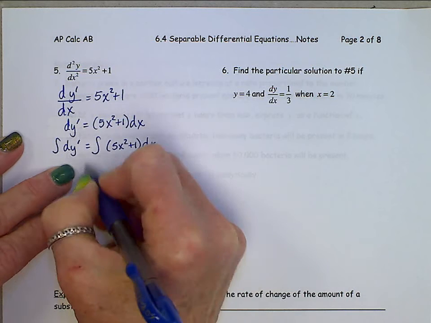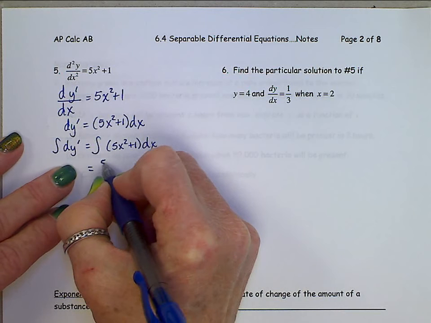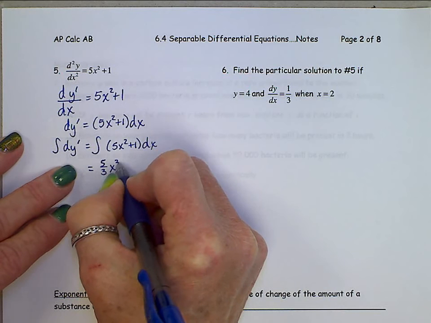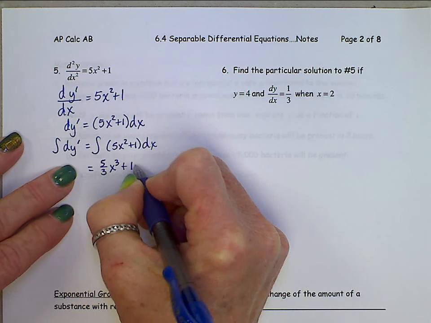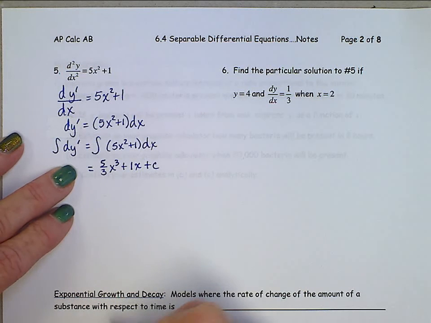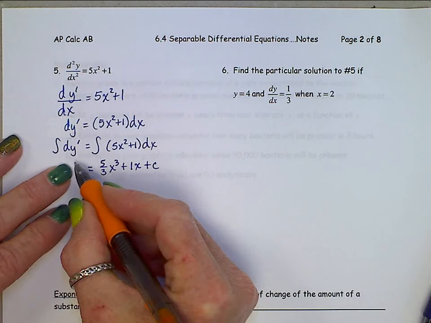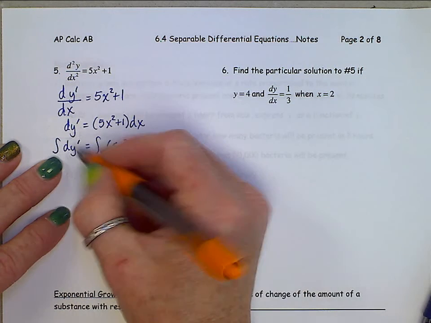The right-hand side, very straightforward. That is going to be 5/3 x cubed plus 1x plus a c. Left-hand side, not as nice, because you don't recognize it very well.